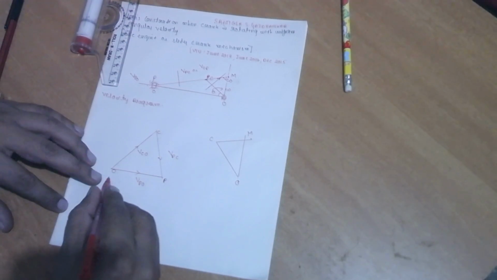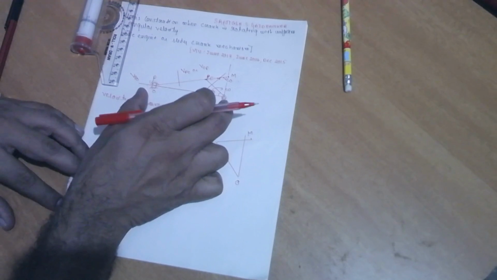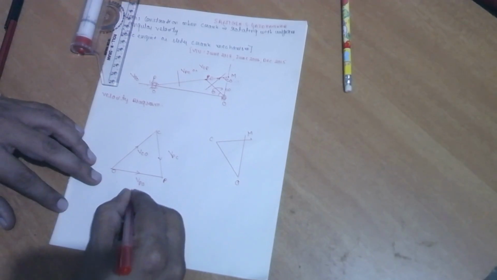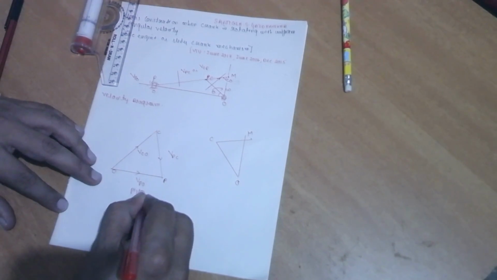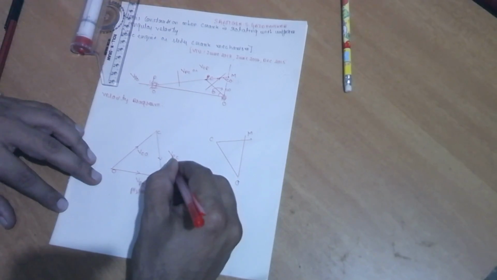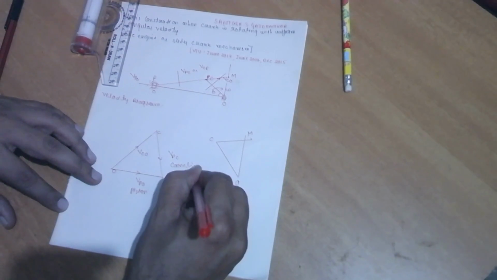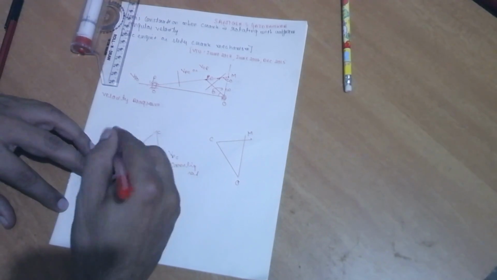Now, this OP is nothing but what? OP acts as a crank here, so piston. This CP acts as a connecting rod, and OC acts as a crank here.